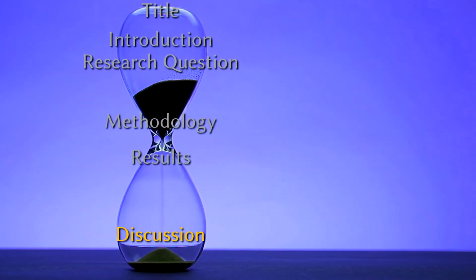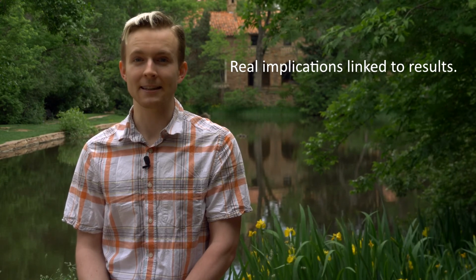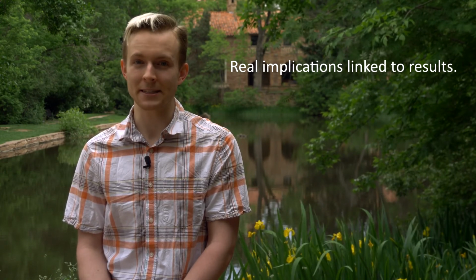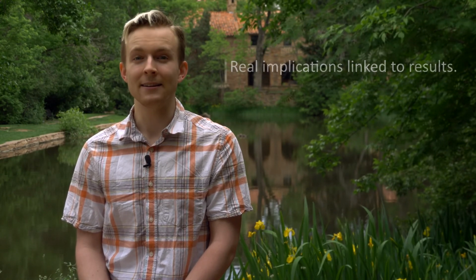The final section of your presentation is the discussion section. It's important that this section includes real implications linked to results and not merely a restatement of your research question. This is a very important section of the research presentation and sometimes best written after you've had a few days to step away from your project and allow yourself to put your question and possible answers into some context.